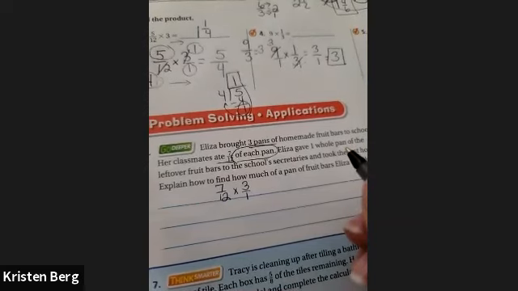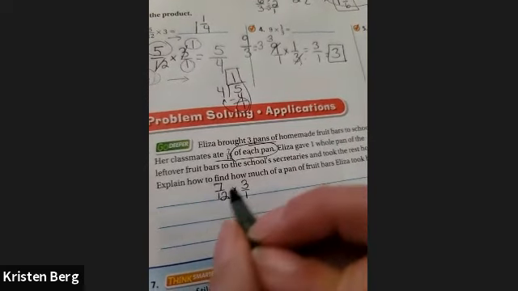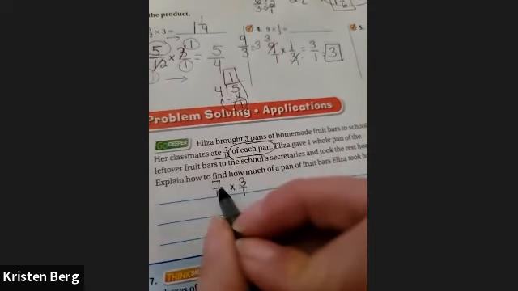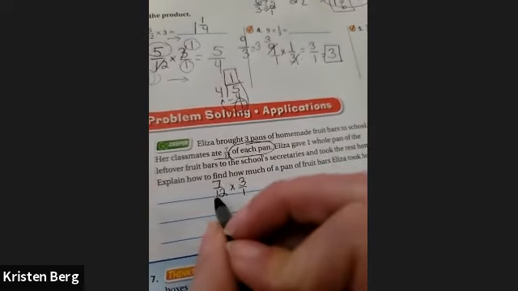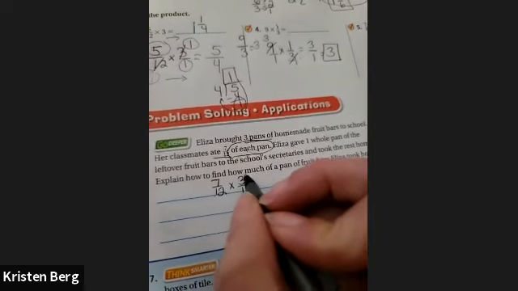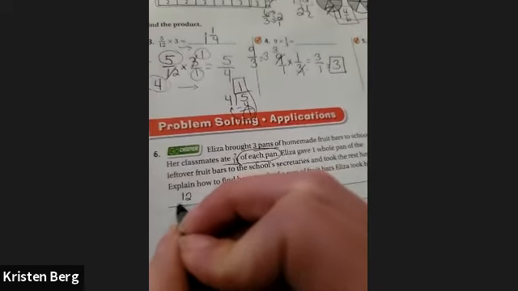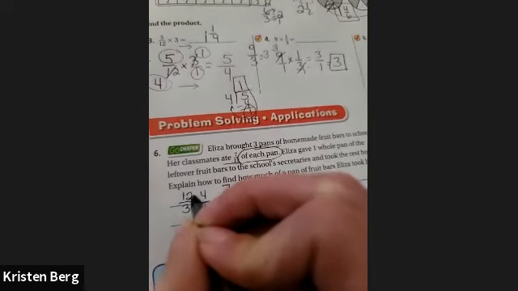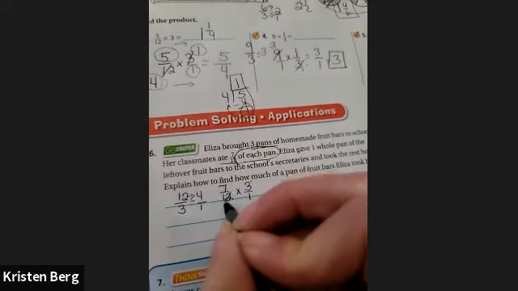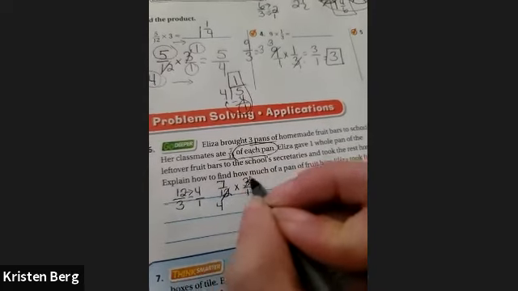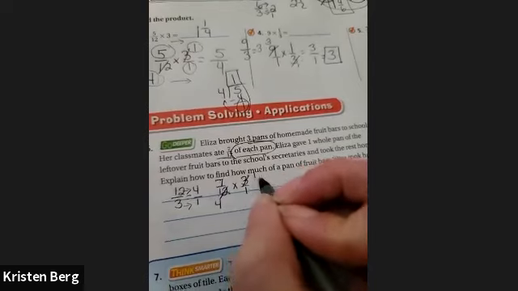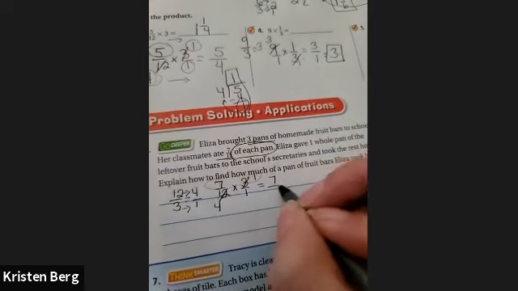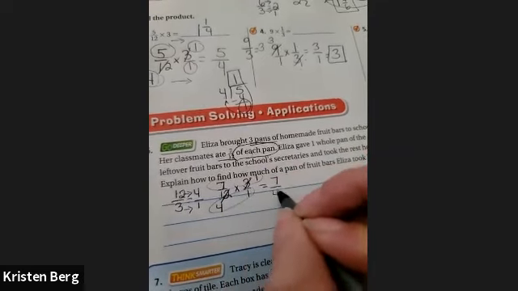Either way. So if you go ahead and figure out what this was, 1 can go into 7 times, so that does not cross cancel there, but can 3 go into 12 evenly? Yes. 3 can go into 12 4 times. So remember that 12 is now going to be a 4, and this is going to become a 1. Okay, now we can go ahead and multiply across. 7 times 1 is 7, and then 4 times 1 is 4.